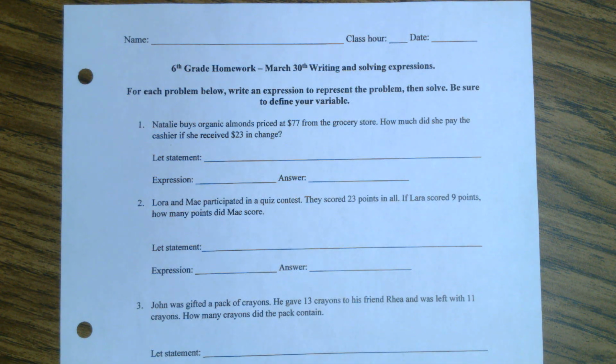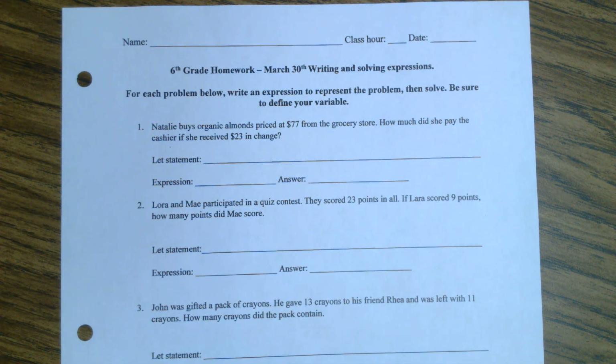Okay. Today we're going to go over our homework for writing and solving expressions. So I need to pay attention to the directions. For each problem below, write an expression to represent the problem, then solve. Be sure to define your variable. I have to let people know what my variable means. Because when I'm dealing with word problems, I have to know what I'm solving.